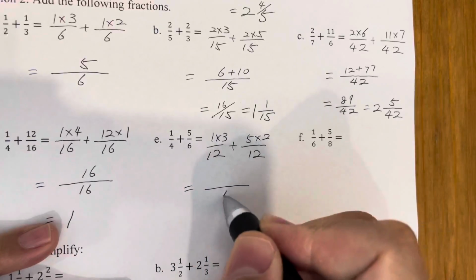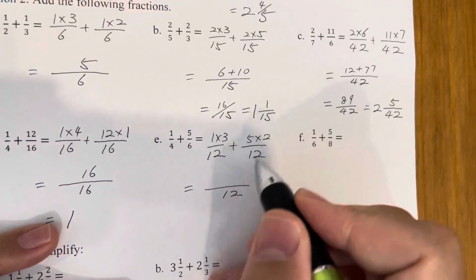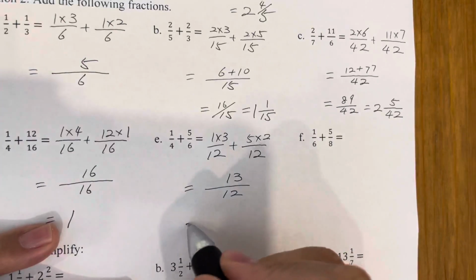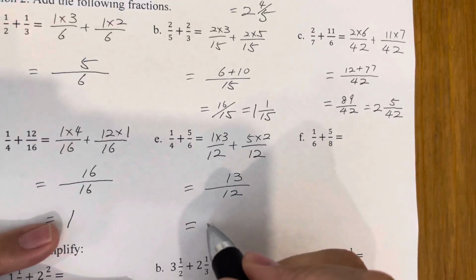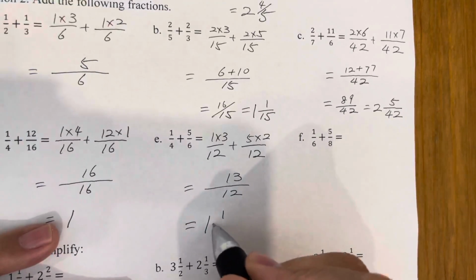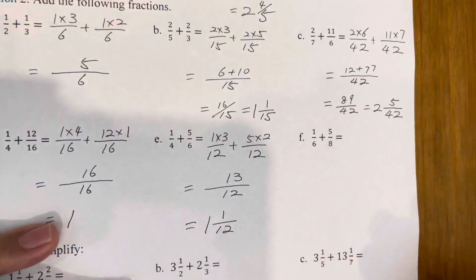Combine two fractions together. 3 plus 10 is 13. Again, 12 can fit in the 13 once, and the 1 is left behind, so we place the 1 on the top of 12.